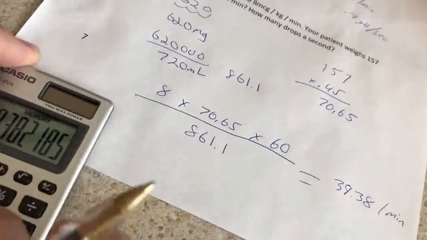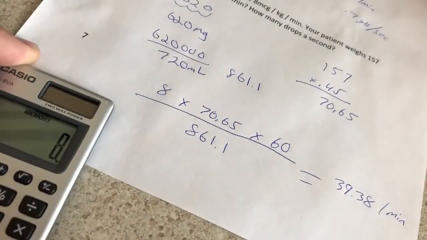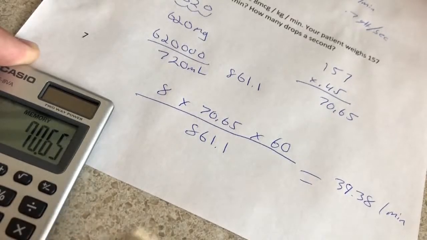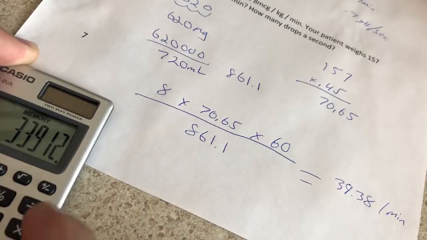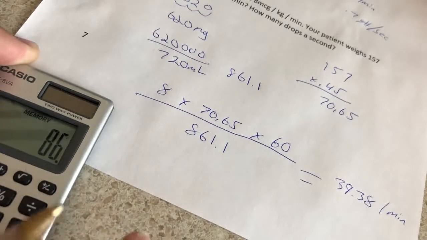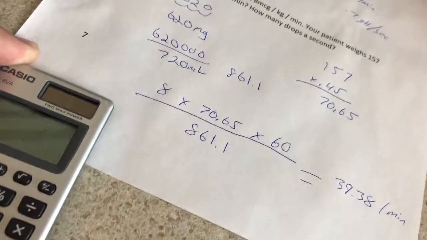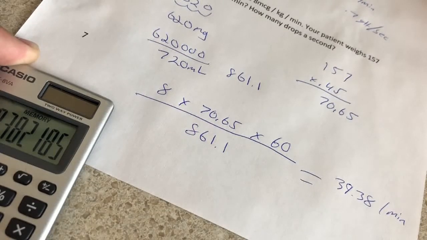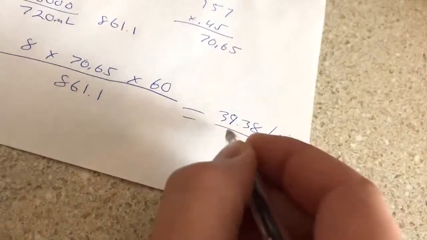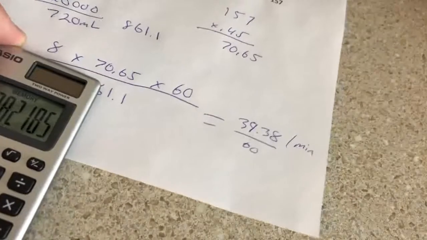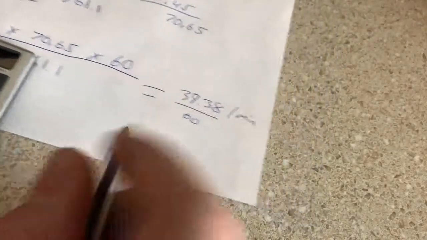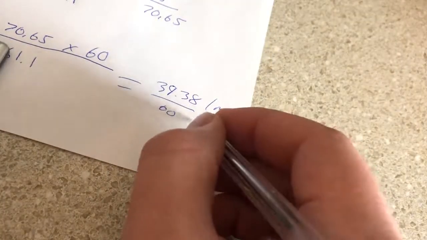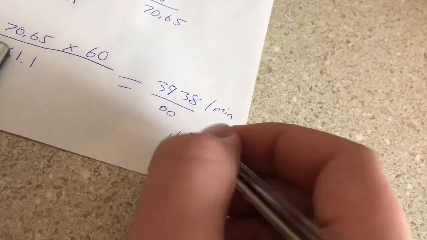Let's double check that math. 8 times 70.65 times 60 equals, divided by 861.1 equals 39.38. And then to get second, divide that by 60, and you get 0.65 per second.